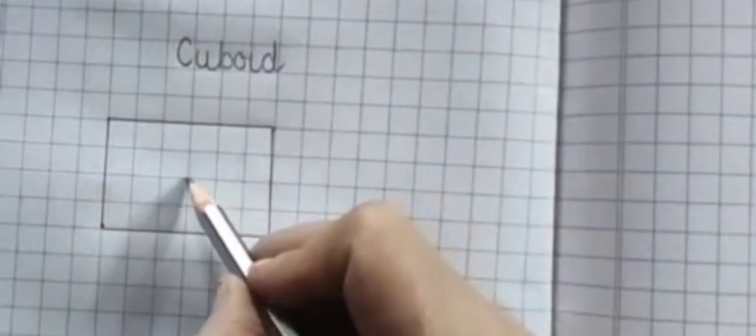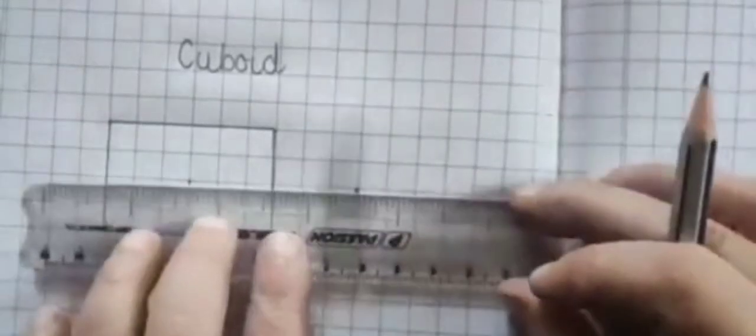Next, we will draw one more rectangle from the center of the first rectangle. We will take 6 boxes. 1, 2, 3, 4, 5 and 6. And draw a line. And from this side, 4 boxes.